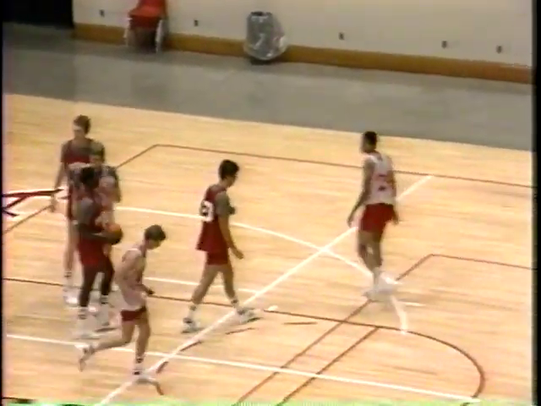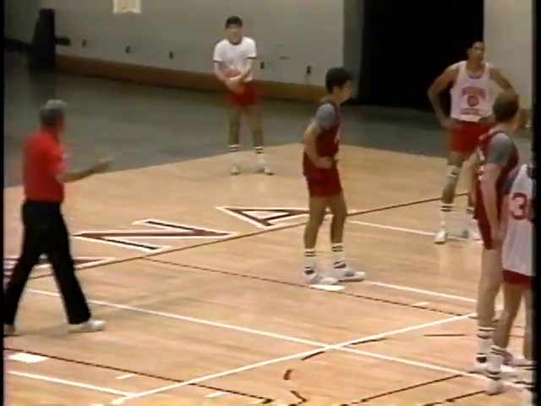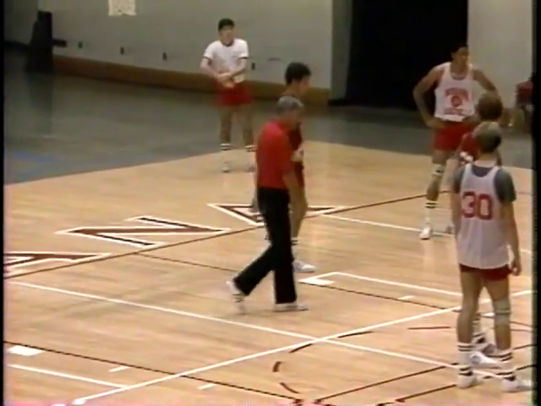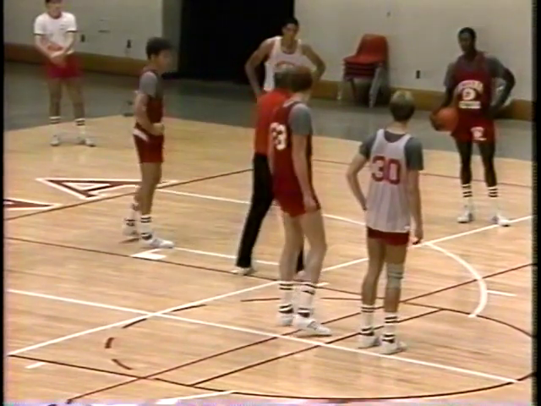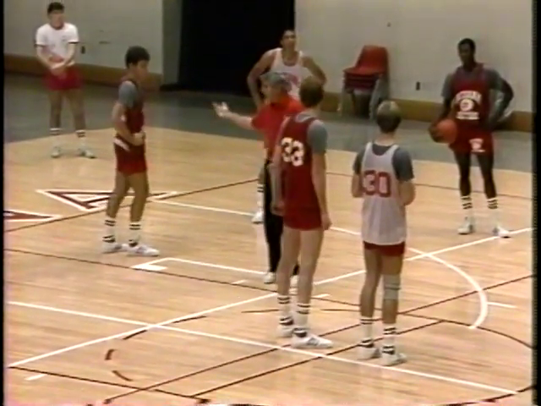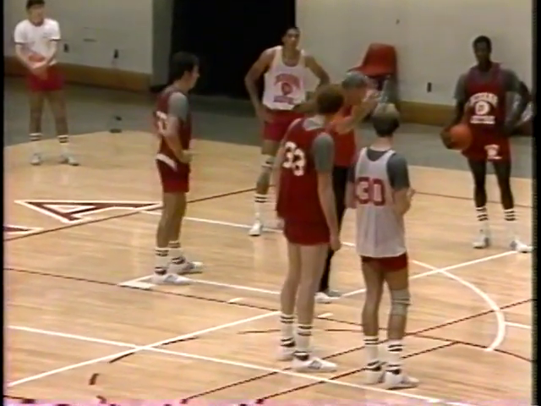See, what'd you do? Why? You see, it's no more difficult, Winston, to open up and see the ball than it is to turn your back and not see the ball. So why not do the right thing?